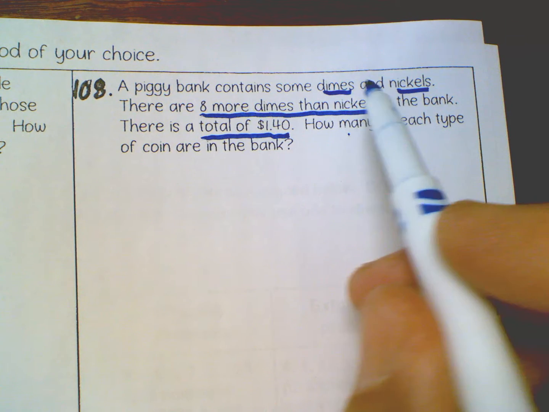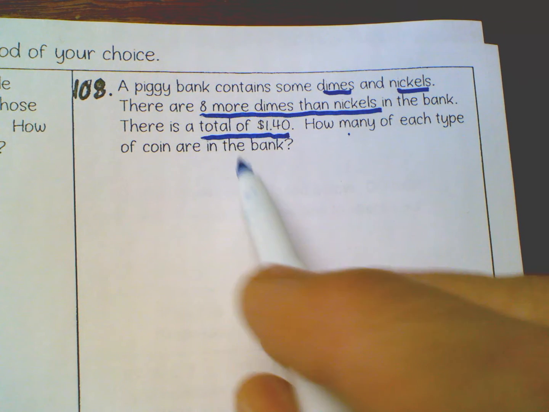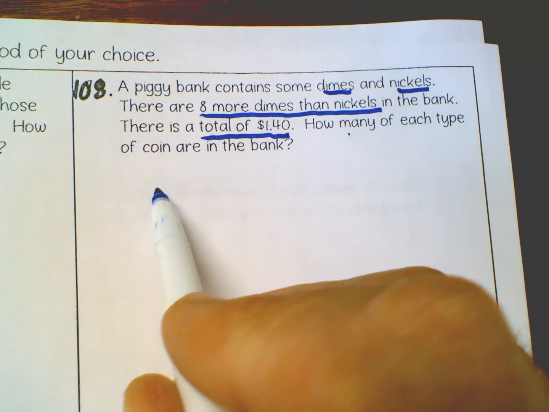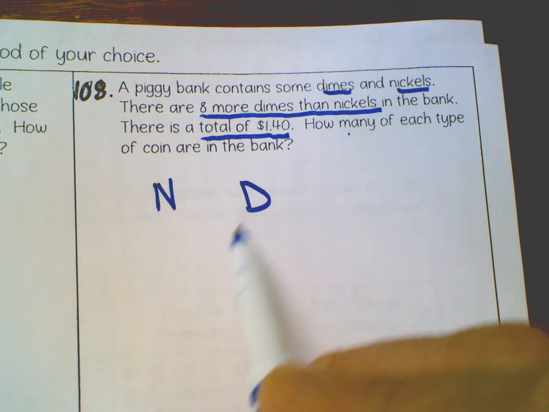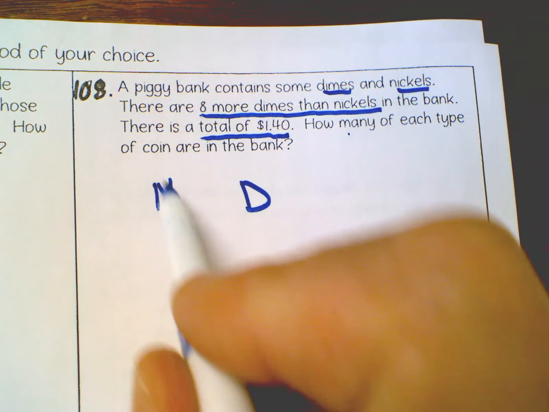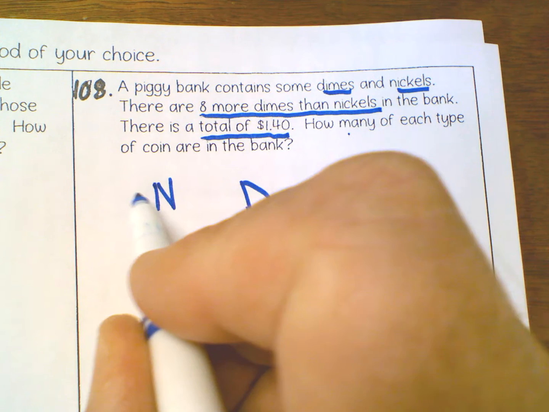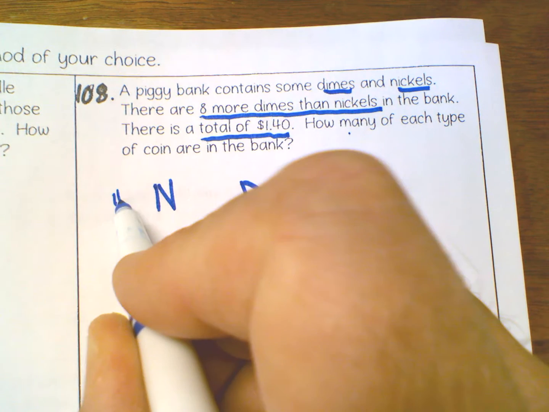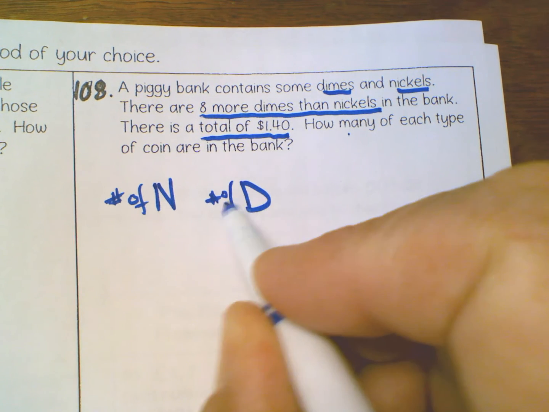So really, I would set this up as a guess and check. I know that I'm looking at nickels and dimes. When I talk about nickels and dimes, that might be the number of nickels and the number of dimes.